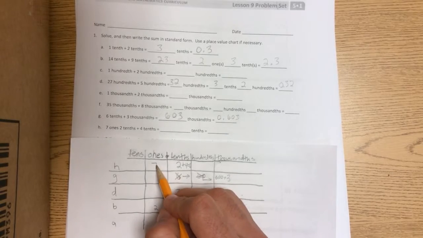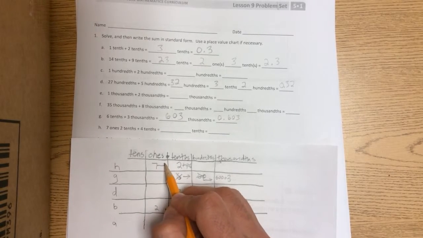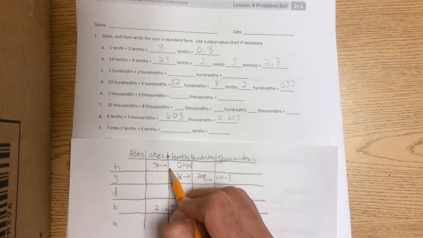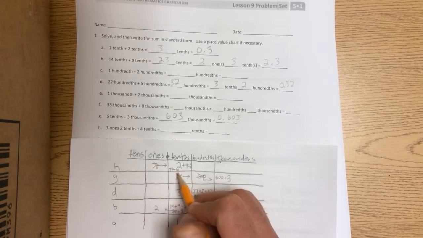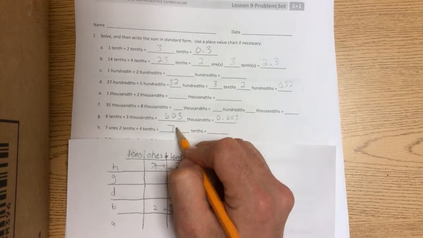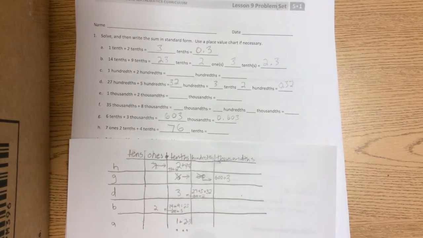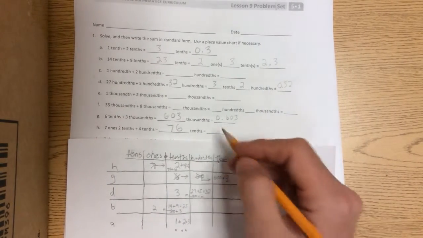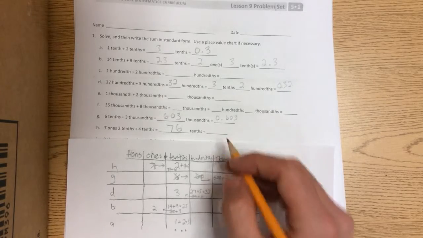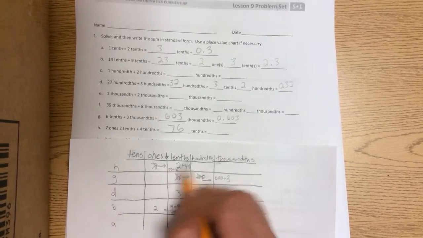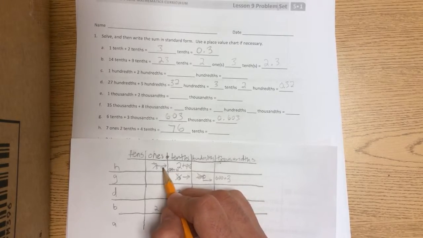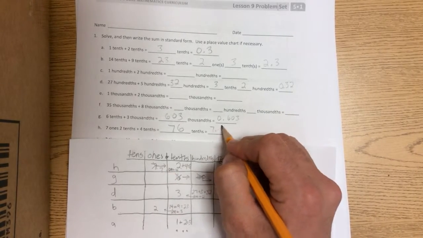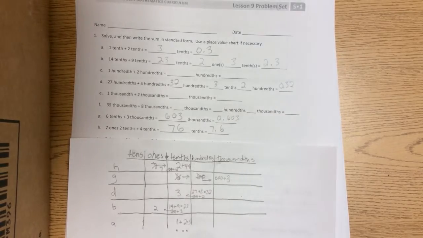But then we've got the 7 ones which need to be exchanged for tenths, and that's 70 more. So we have the 70 here, plus the 6 we had before. That's going to yield 76 tenths. And we write 76 tenths. Again, we're going to go backwards here when we write it in standard form and re-exchange the 70 for 7 ones. So we have 7 ones and 6 tenths is our standard name.